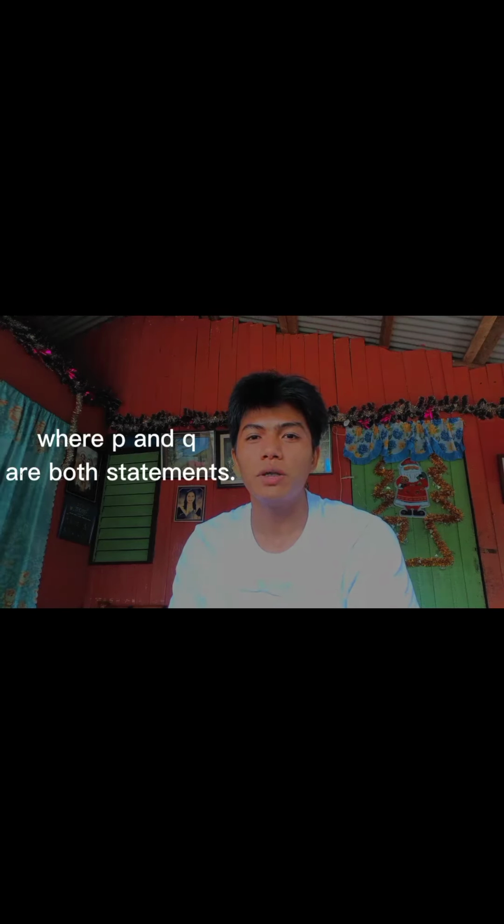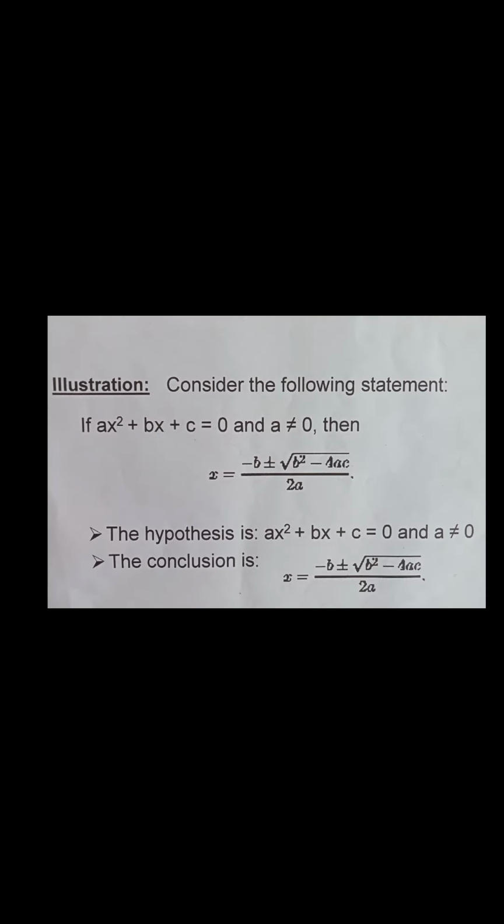Hypothesis and conclusion. If P then Q, where P and Q are both statements. If certain statements are known or assumed to be true, we can also say something about other statements. Statements say nothing about whether or not the hypothesis is true. However, if this entire statement is true and it can be shown that ax squared plus bx plus c is equal to 0 and a is not equal to 0, then the conclusion must be true.